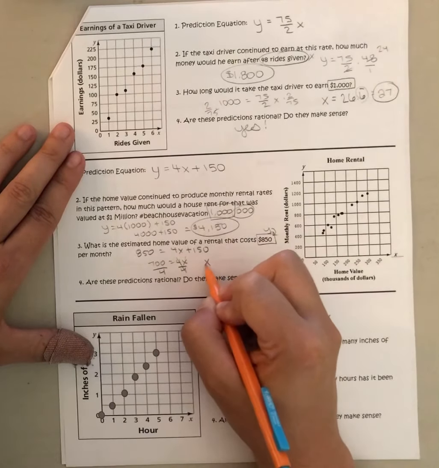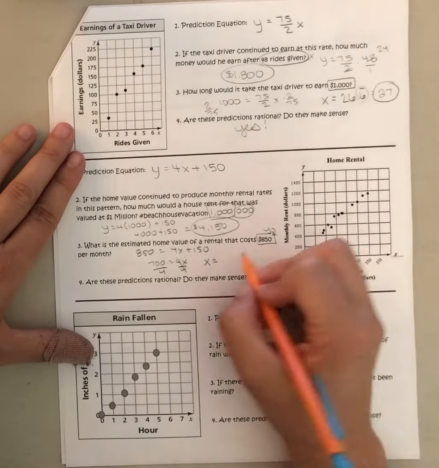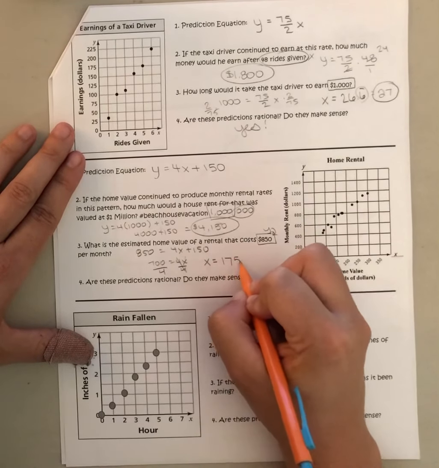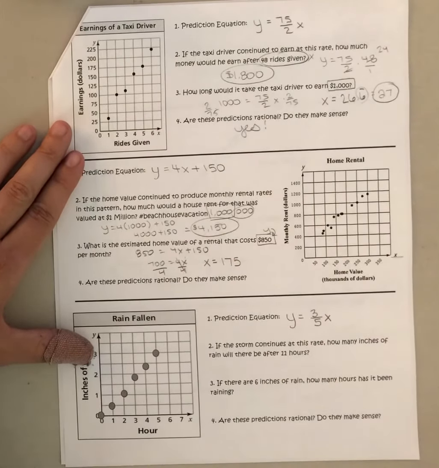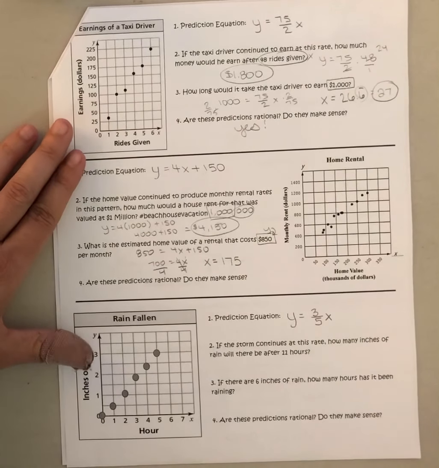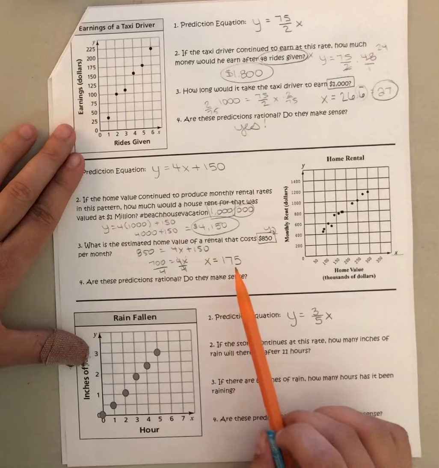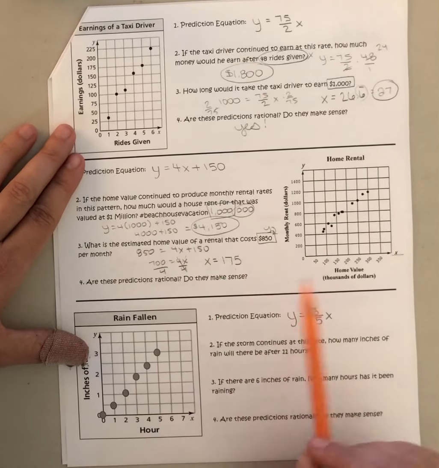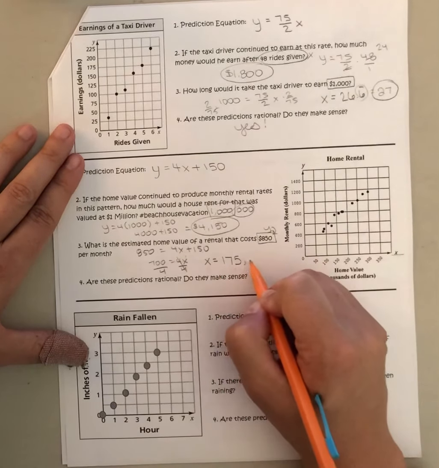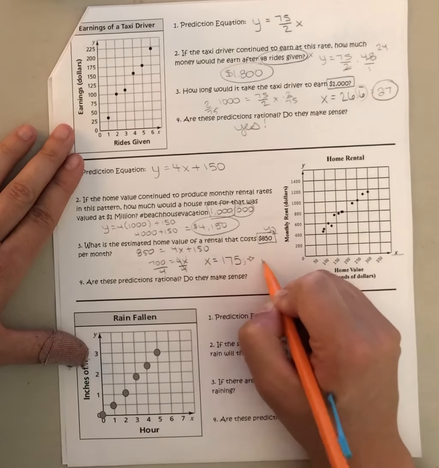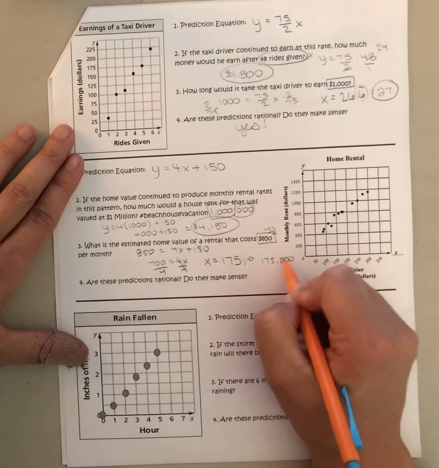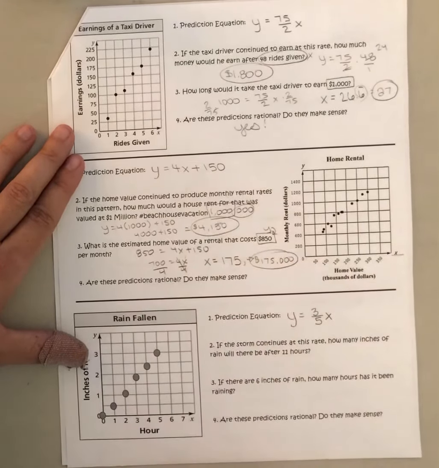This is going to tell us the x value. I have x equals 175. So it looks like that means that if a house rents for $850, it's worth 175. But remember, x is in terms of thousands. So this means $175,000 is what the house is worth.